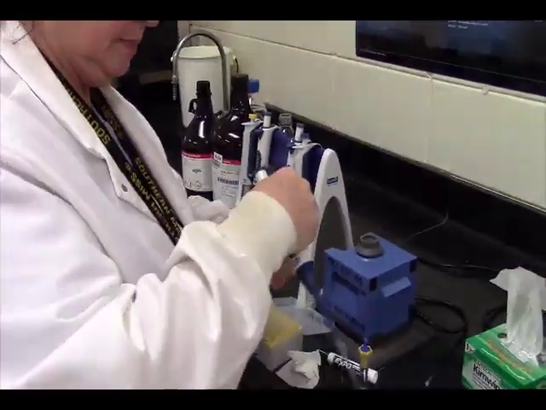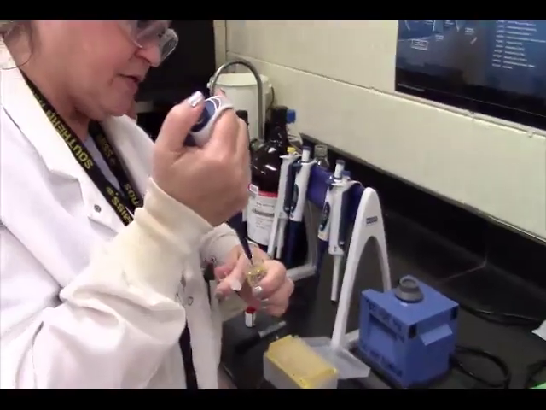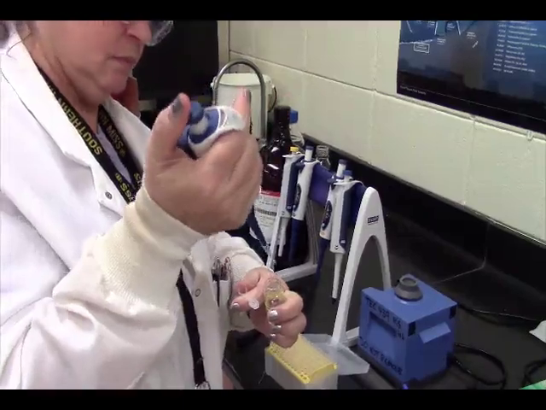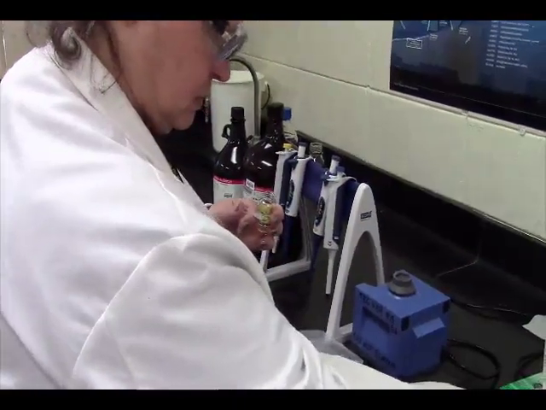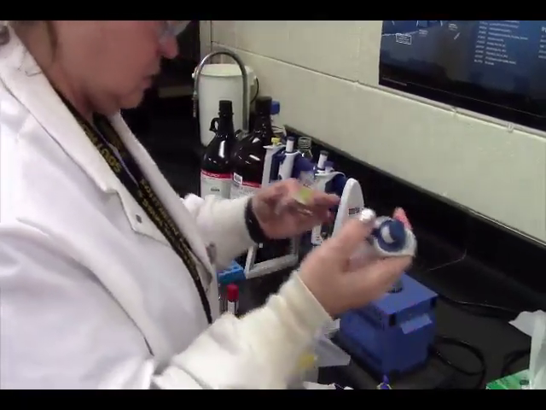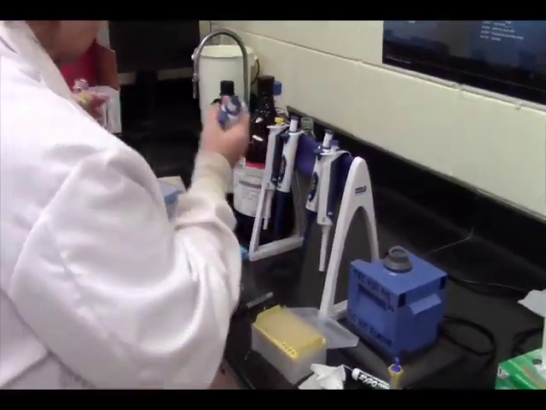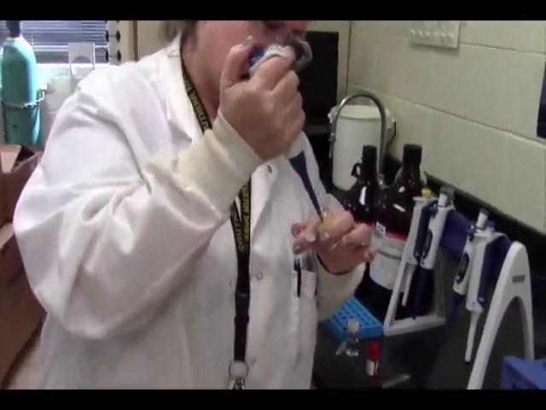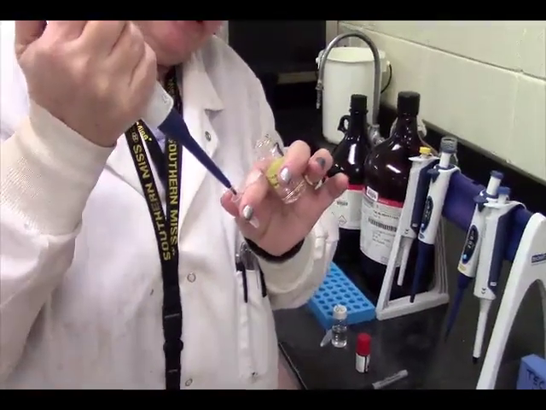Alright, now we need our standard. We're going to put 5 microliters of our standard. Something's wrong. Oh, that was weird. Oh, wrong tip. That's why. I'm a little bit tired right now. Okay, so we've got 5 microliters of our standard. That's what it looks like. Can you see it in the tip? We're going to put that in there.